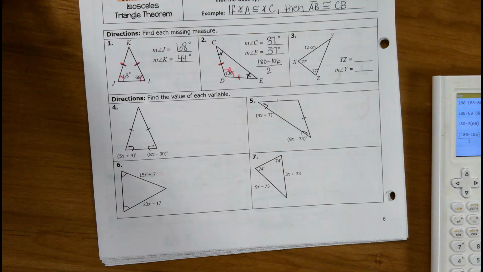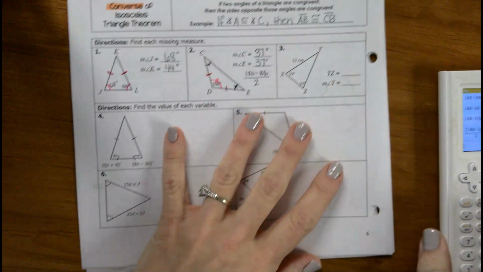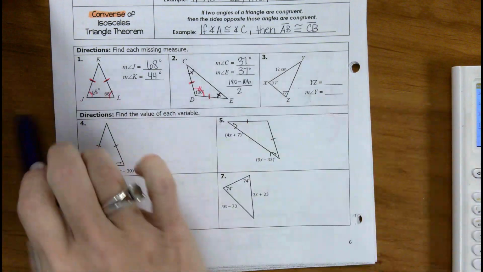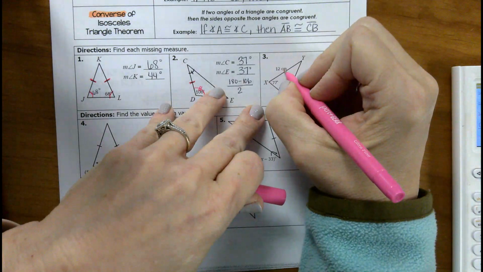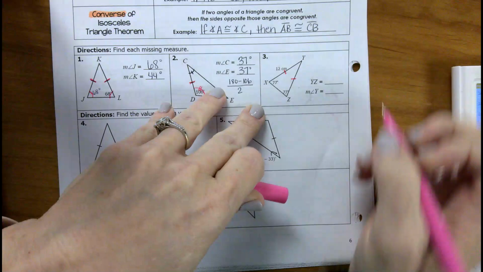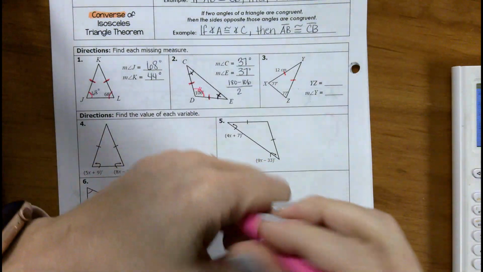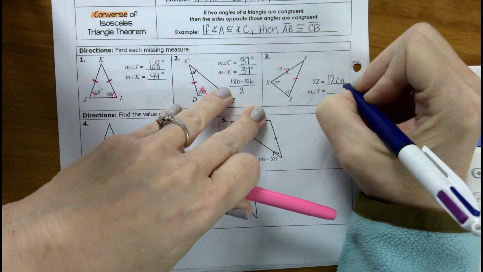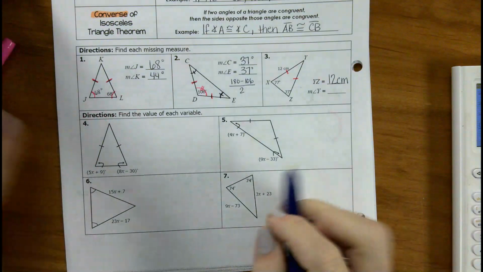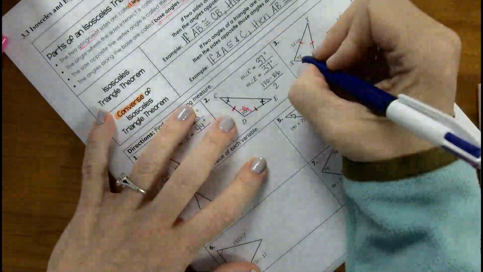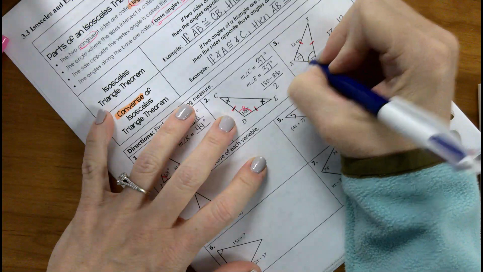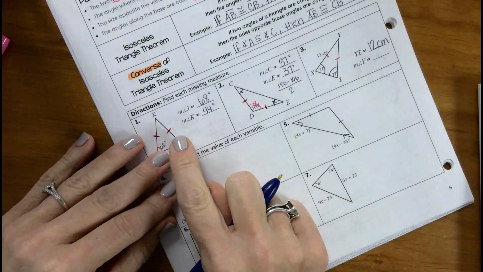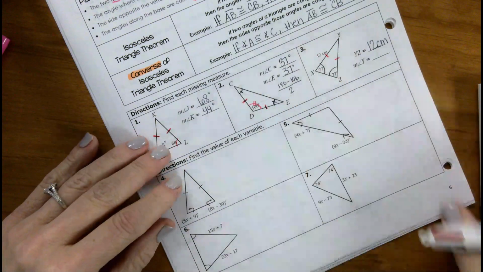Okay, all right. Next one over here. Now we're dealing with one side and one angle. Again, my sides are going to be congruent, so I know that YZ is also 12 centimeters. And then my base angles are congruent. I can see that. Here's 77 here and 77 there. So the way we did number 1 is how you would do this one over here.